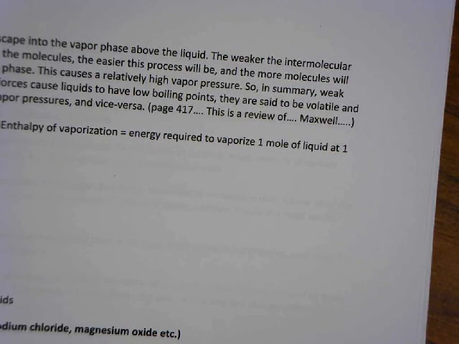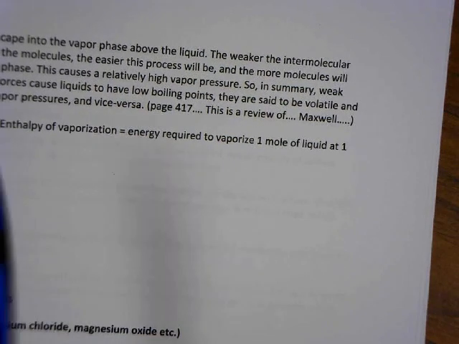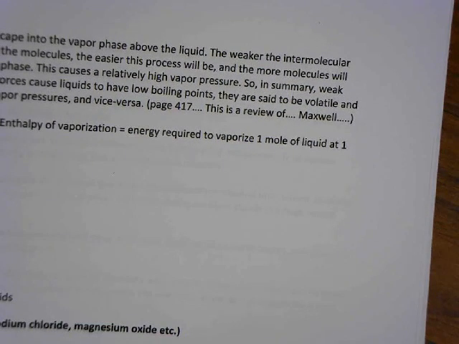So in summary, weak intermolecular forces cause liquids to have low boiling points, and those are said to be volatile. If something is volatile, it evaporates very easily. Something like ethanol has a really low boiling point. Like your alcohols, you put those on a table, they immediately evaporate because they have super low boiling points. Also very volatile. We're going to do a lab like that next week. It's pretty cool. So in summary, weak forces cause liquids to have low boiling points, they're volatile, and they'll have high vapor pressures, and vice versa.